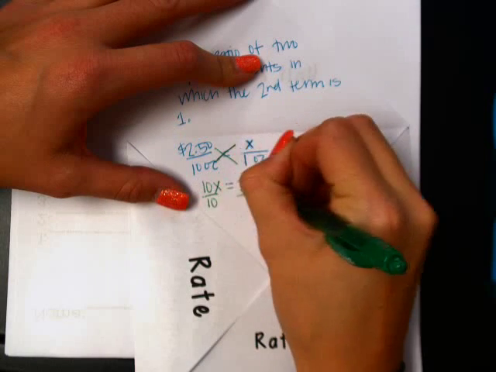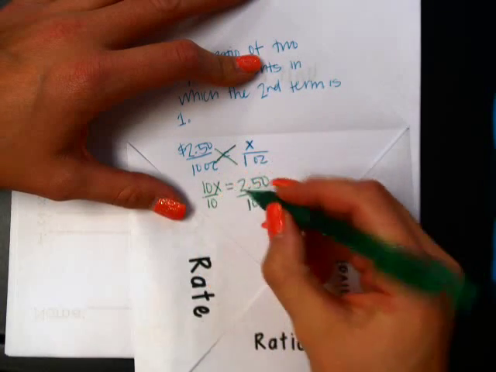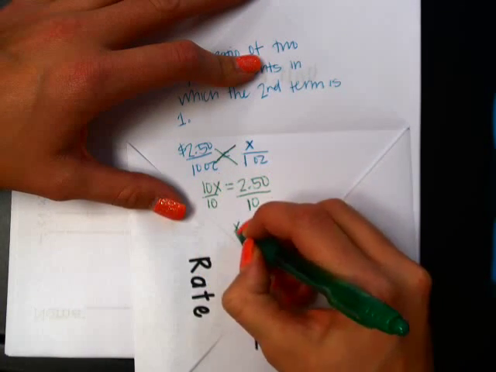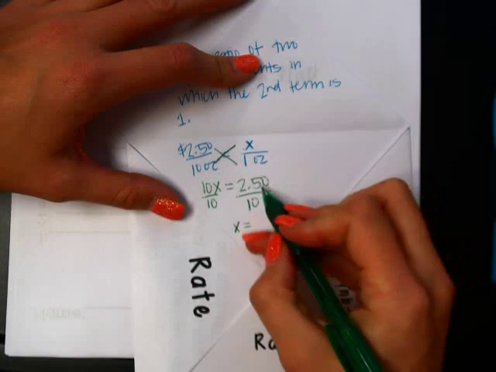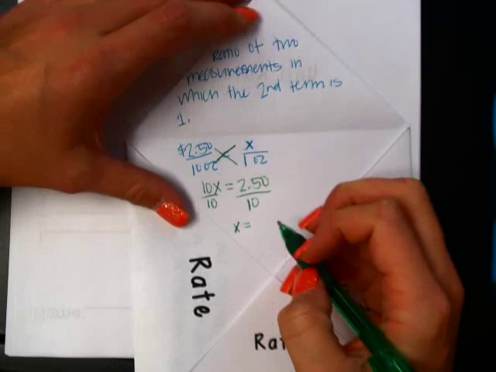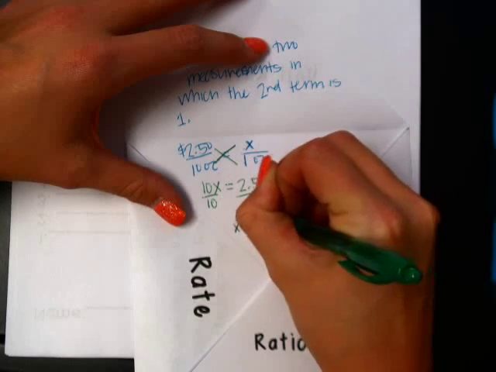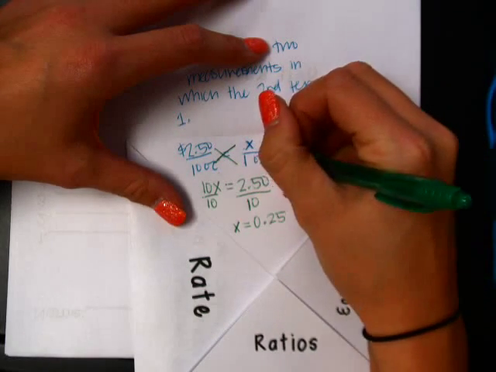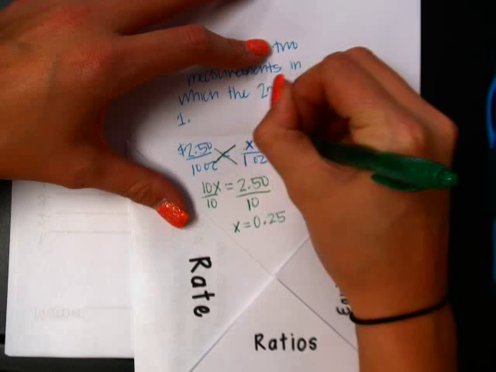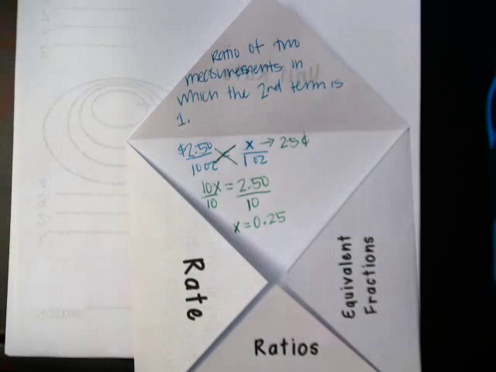To get x alone, I can divide by 10, just like we did in the last unit with equations. 10 divided by 10 leaves me with 1x. That's what I'm trying to find. And $2.50 divided by 10 leaves me with 25 cents. So 1 ounce is equal to 25 cents.